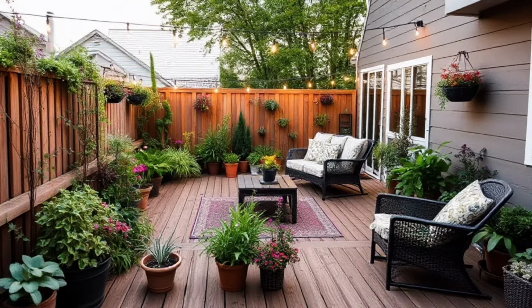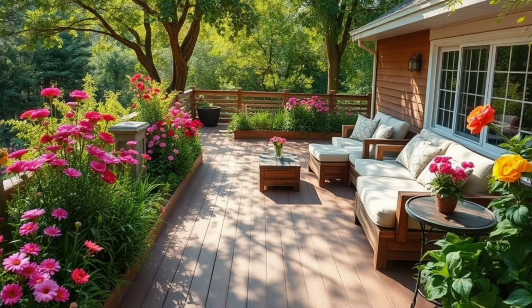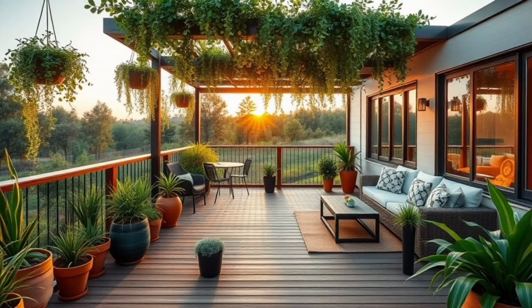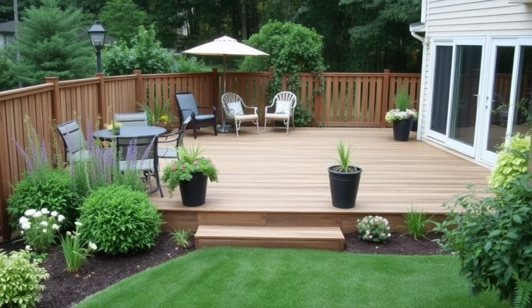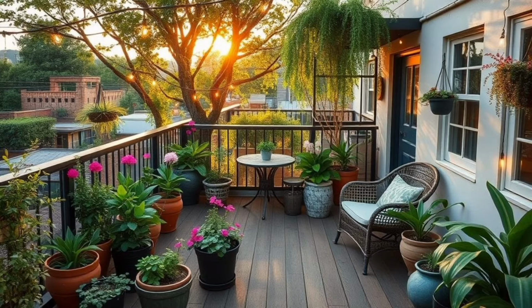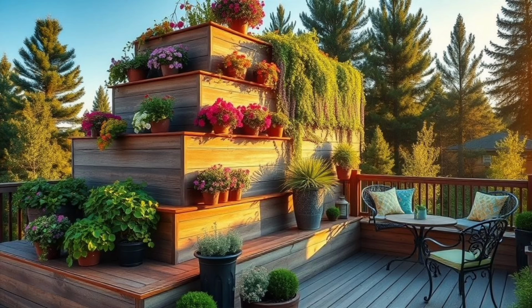Multi-level deck. Multi-level deck ideas for sloped yards or large spaces. By creating different levels, you can raise functional areas like lounge, dining, and gardening.